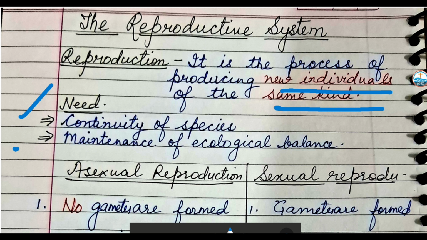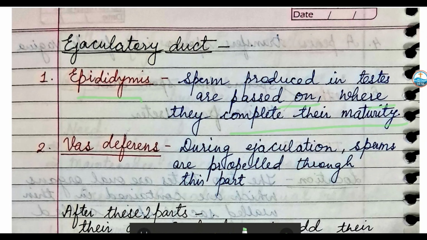Now the next is the ejaculatory duct. It is again divided into 2 parts: one is the epididymis and the next one is the vas deferens. What happens here? The sperm produced in the testes are passed on to the epididymis, where they complete their maturity, and only after completing their maturity does fertilization take place.